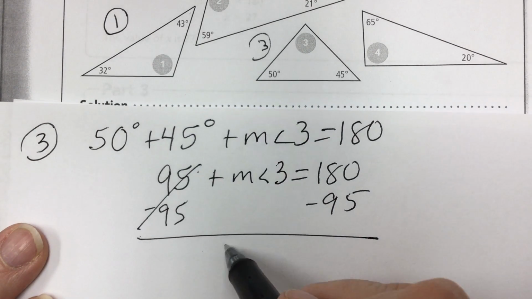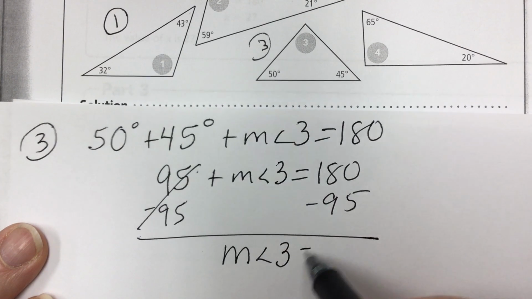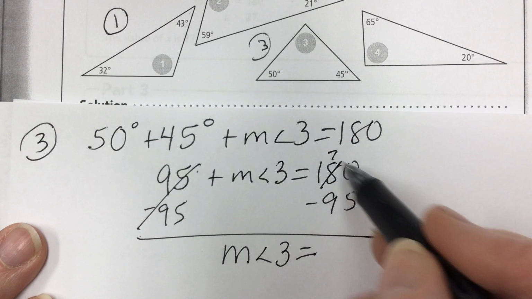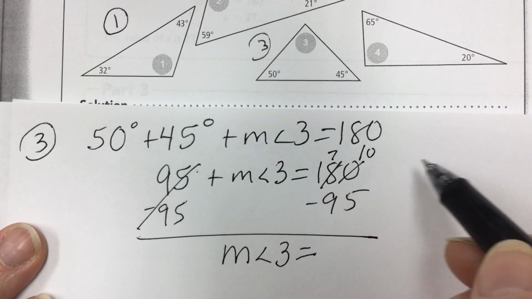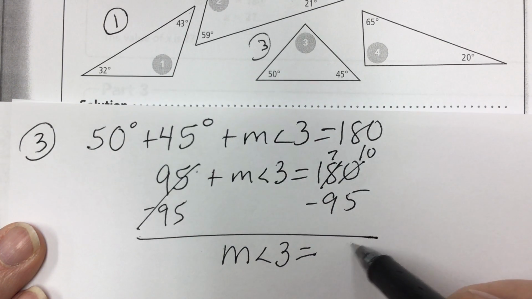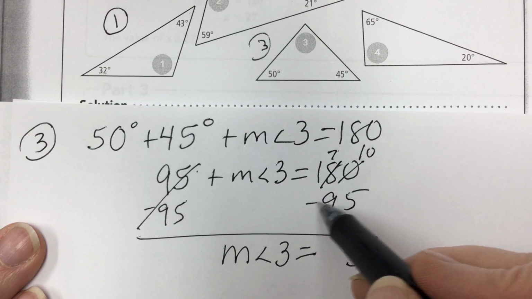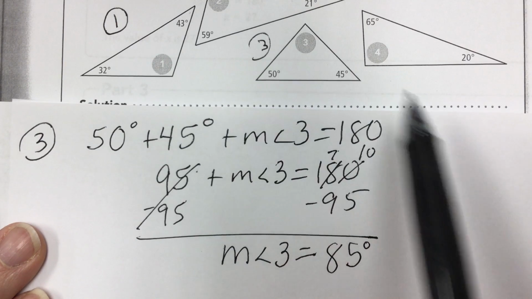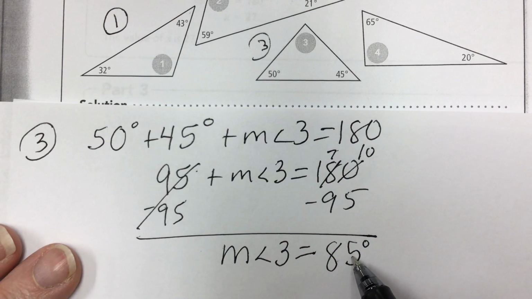95's cancel. Therefore, you get the measure of angle 3 is equal to, we need to subtract here, borrowing 1 from the 8 leaves it a 7, makes the 0 become a 10. 10 minus 5 gives you 5, and 17 minus 9 gives you 8. So the measure of angle 3 is 85.